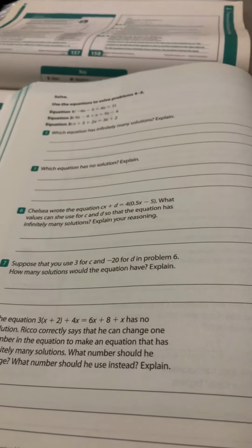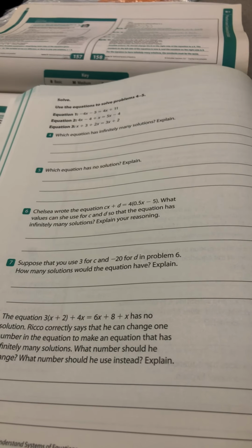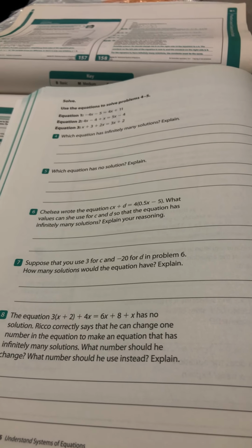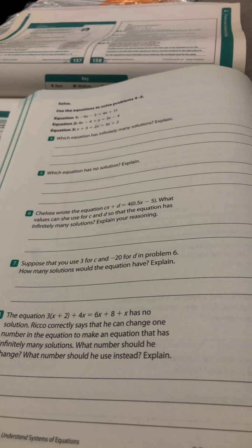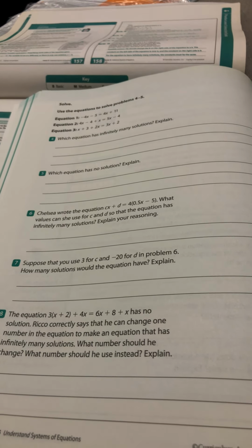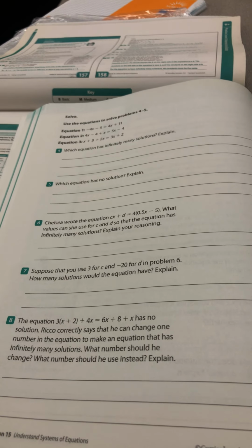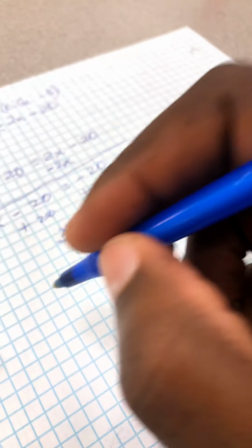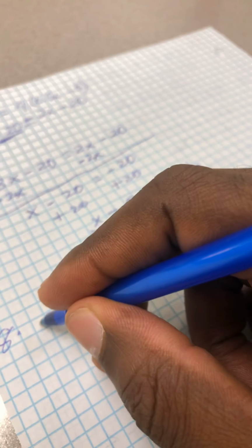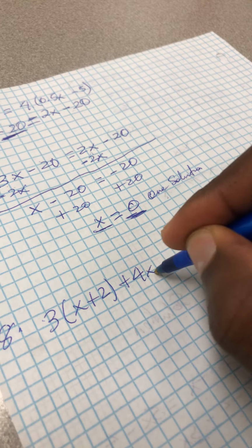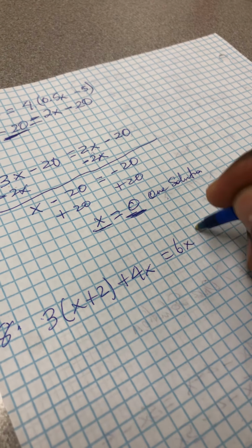It says the equation 3 parentheses x plus 2 plus 4x equals 6x plus 8 plus x has no solution. Rico correctly says that he can change one number in the equation to make an equation that has infinitely many solutions. What number should he change? What number should he use? Okay? So for us to figure out if he has no solution, first of all, we need to solve the equation. The equation was 3 parentheses x plus 2 plus 4x equals 6x plus 8.